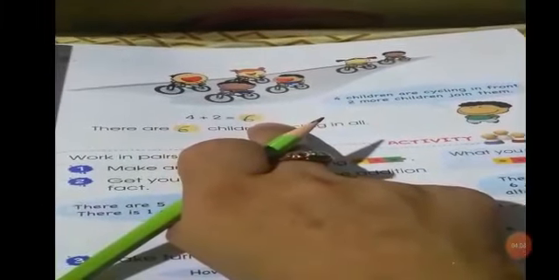Count them all together. 1, 2, 3, 4, 5, 6. 6 children all together. 6 children are cycling all together. There are 6 children cycling in all. Now turn to the next page.